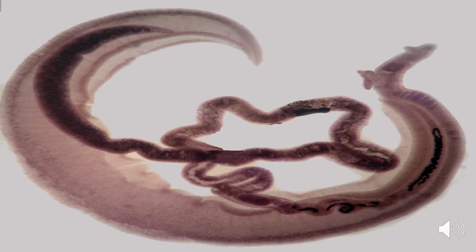The bigger worm is the male schistosoma. The smaller and longer one is the female. Focus on the male worm. Locate its ventral sucker. Behind the ventral sucker are the rows of testes.